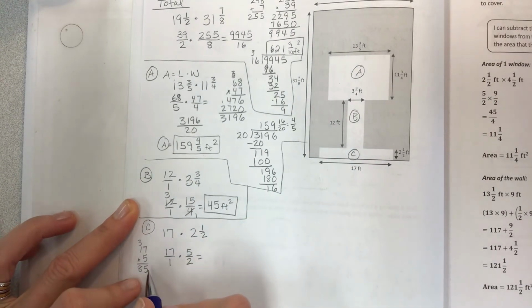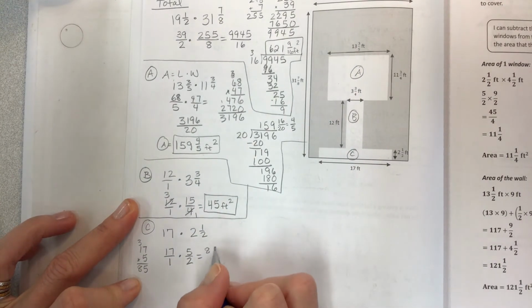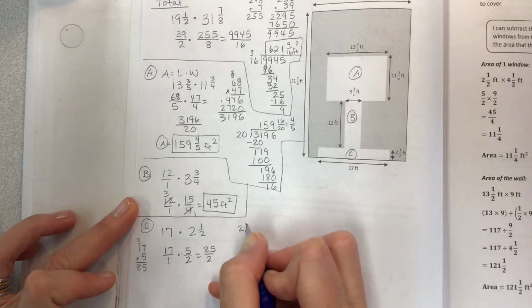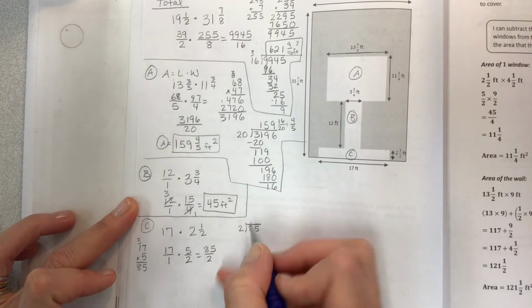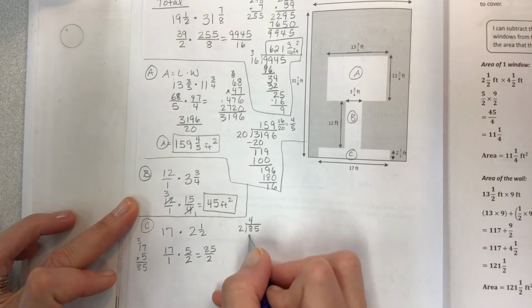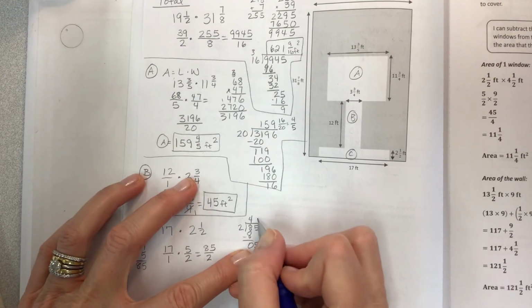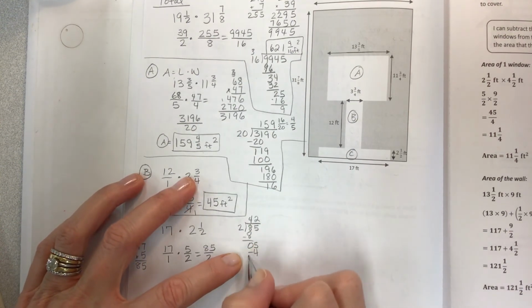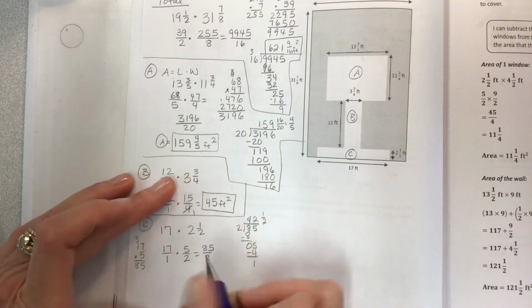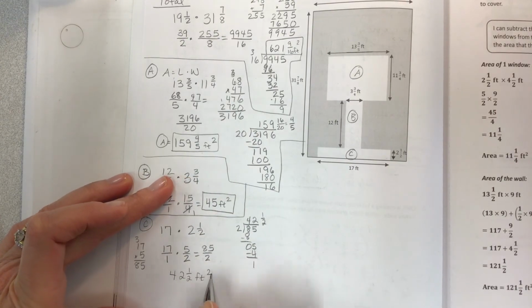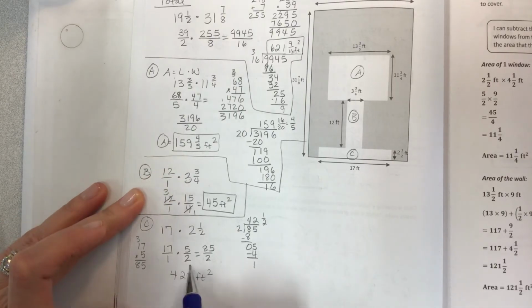Can you guys still see that? 85 over 2, which makes another little division problem. No problem there, though, right? 2 goes into 8. 4 easy times for an exact 8. Bring down the 5, and that is 2 times for 4 with 1 left over. 42.5 feet squared for C.